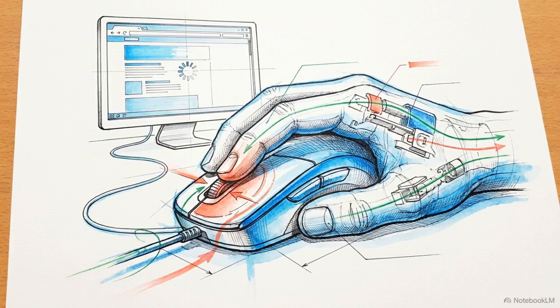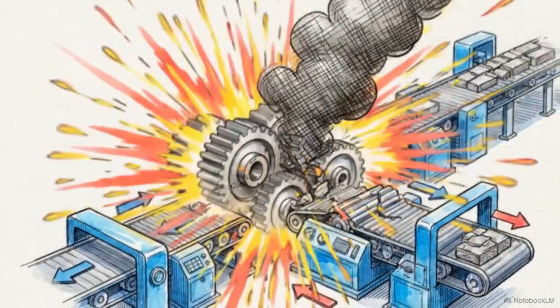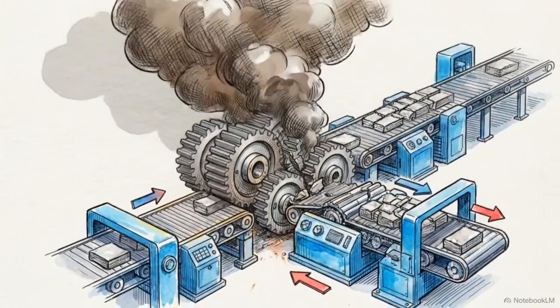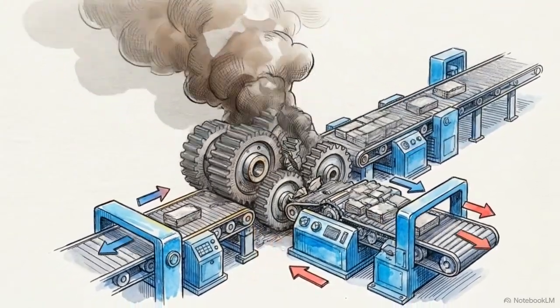We've all had that frustrating moment where a website completely freezes up on us. You click a button and the whole page just grinds to a halt. When that happens, it usually means a microscopic conveyor belt inside the code has jammed.